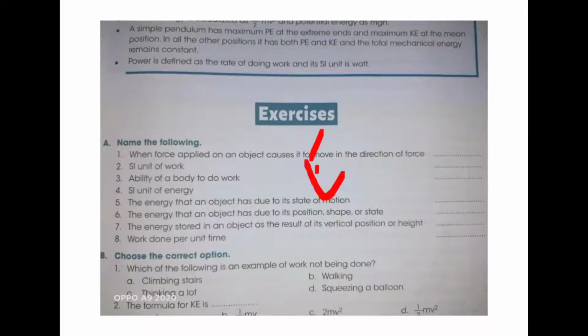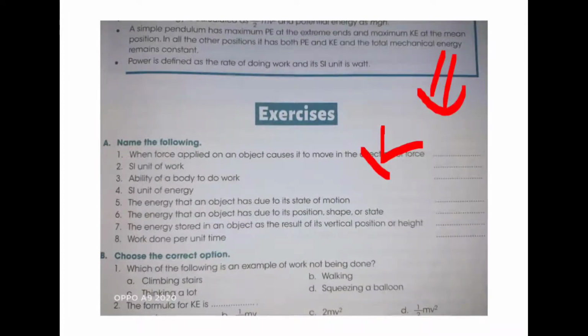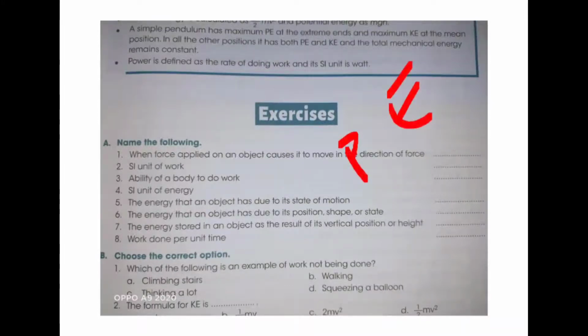Number 5, the energy that an object has due to its state of motion, that is kinetic energy. You will be writing in full wordings, kinetic in full spelling. Next, the energy that an object has due to its position, shape or state, that is potential energy. Next, number 7, the energy stored in an object as a result of its vertical position or height, that means gravitational potential energy. So number 7 is gravitational potential energy.